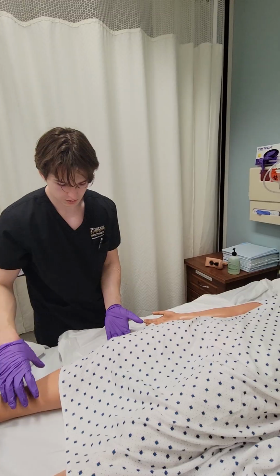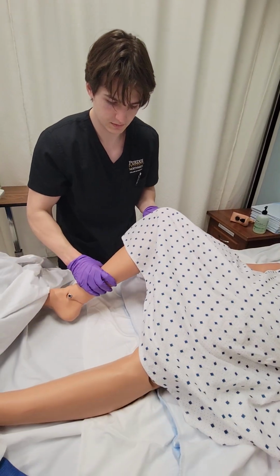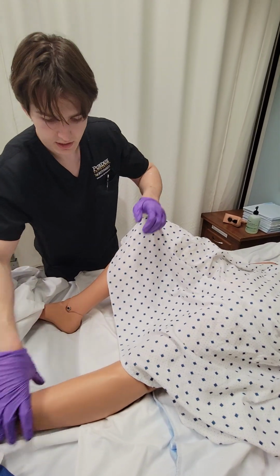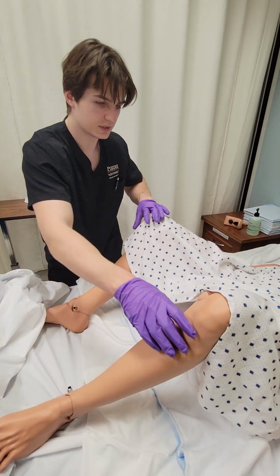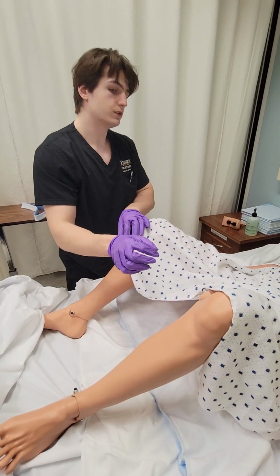Alright, so now I'm going to get your legs into position. Like that. And then the other here. Trying to put some space between the ankles. Alright, I'm now going to roll up your gown.